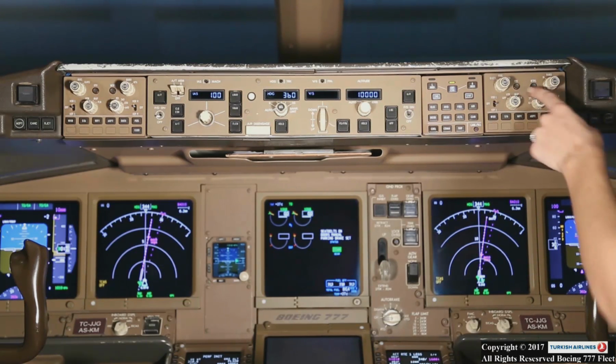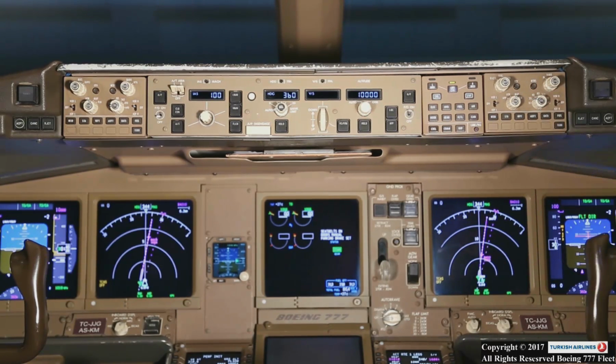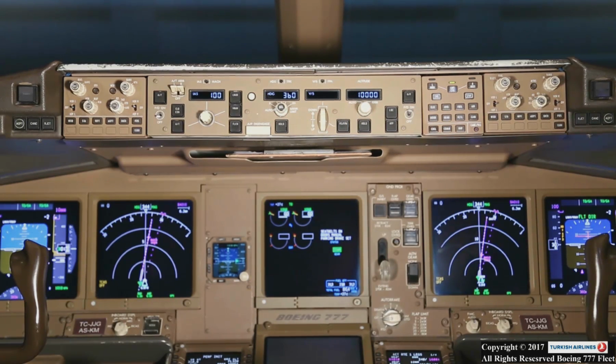Meters switch, shall be blank, except when information in meters is required. Barometric reference selector, in or HPA. Barometric selector, set local altimeter setting. VOR, ADF switches, as needed.